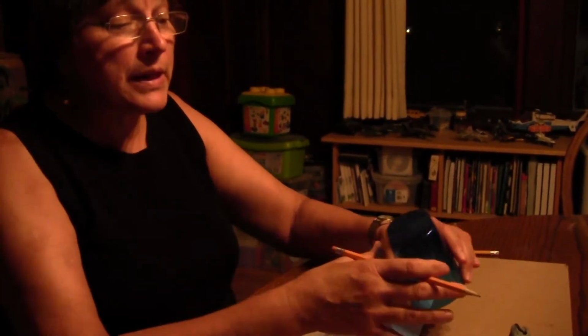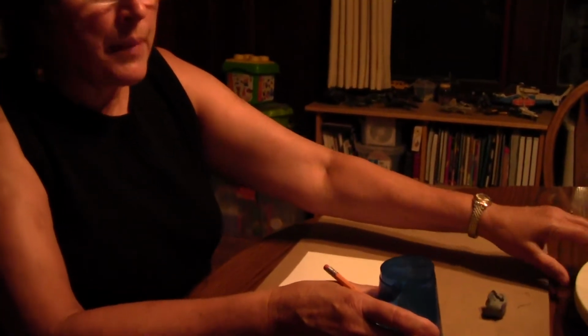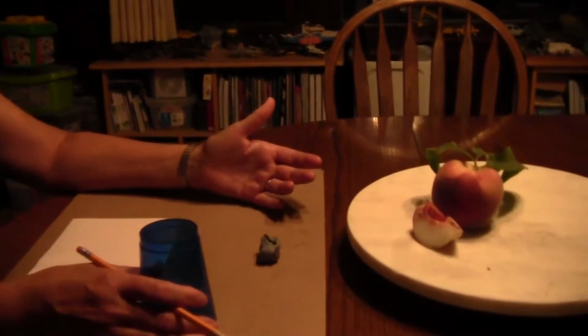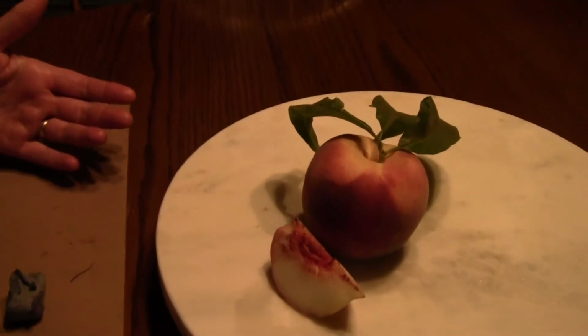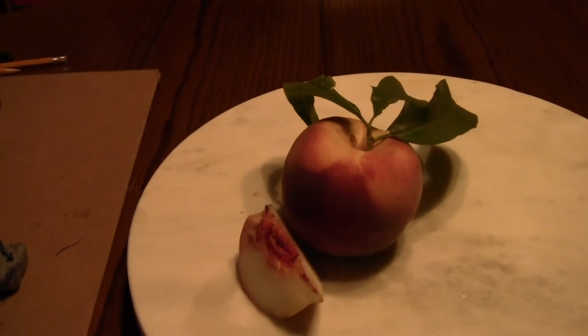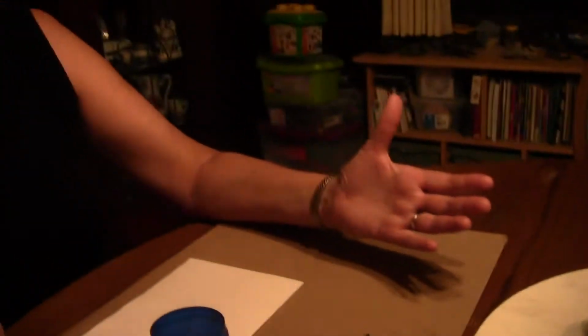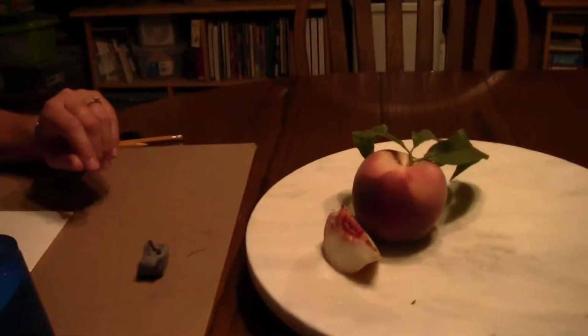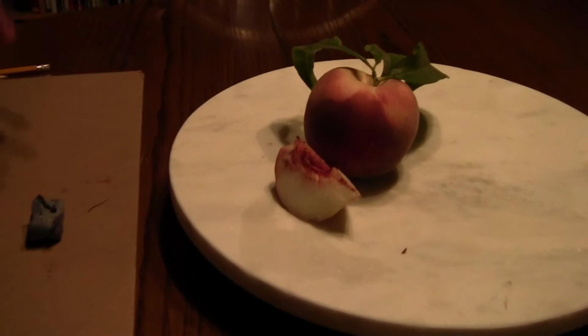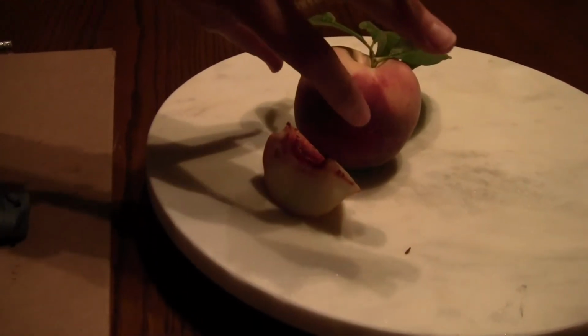So to help us get started, we want to look at our subject, the peach, just like we looked at the banana, we looked at the flower blossom, we looked at the shoe and the shoelaces. And so one of the things that we notice is that the slice of peach is about the same size as the peach.